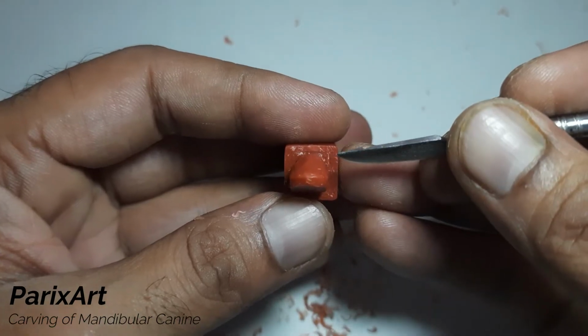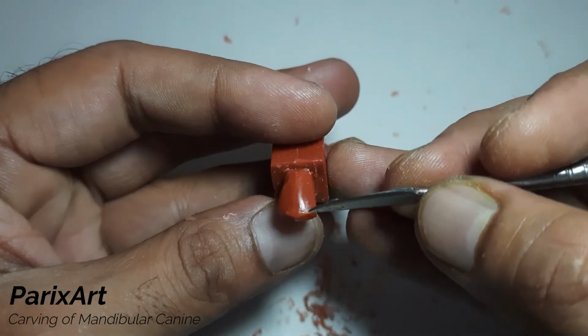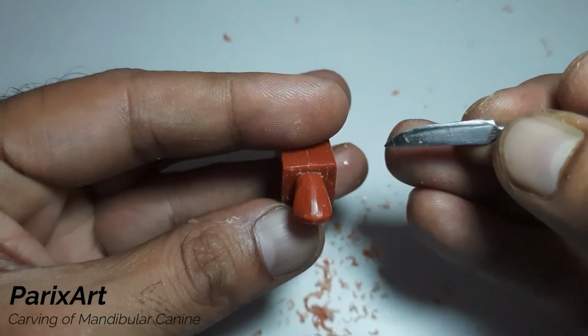Now we'll make the developmental depressions. We'll make it on either side, just as we did for the maxillary canine.